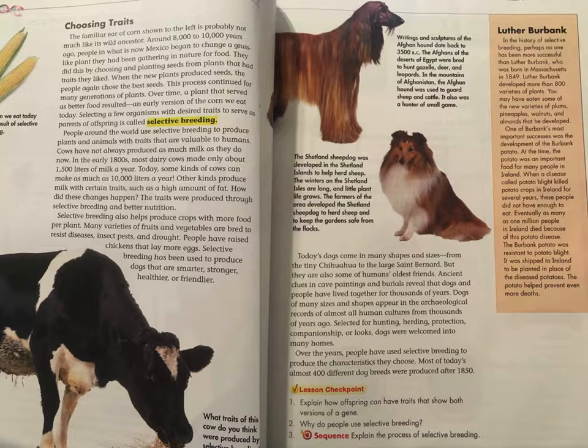At the time, the potato was an important food for many people in Ireland. When a disease called potato blight killed potato crops in Ireland for several years, these people did not have enough to eat. Eventually, as many as 1 million people in Ireland died because of this potato disease. The Burbank potato was resistant to potato blight. It was shipped to Ireland to be planted in place of the diseased potatoes. The potato helped prevent even more deaths.